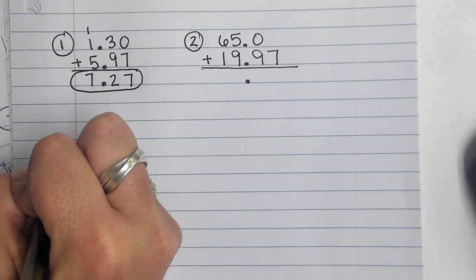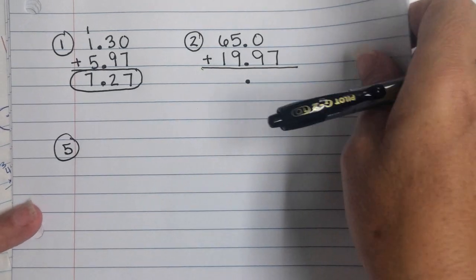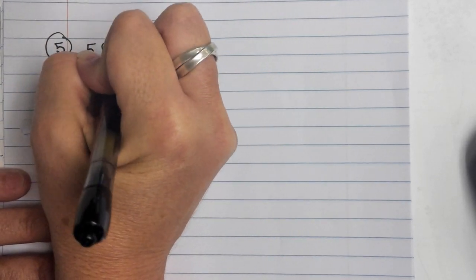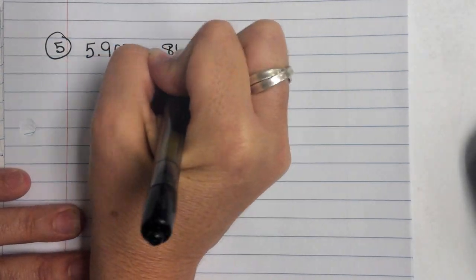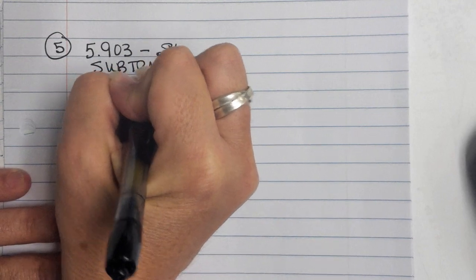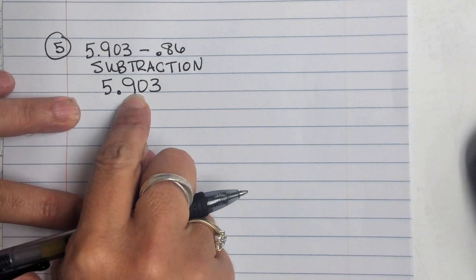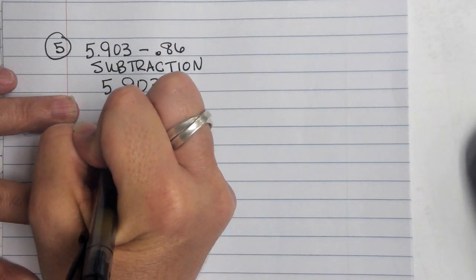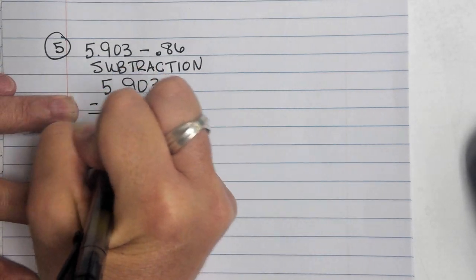Now, talking about number 5, going into the subtraction section. Luckily, subtraction is the same as addition in the idea that we're going to line up the decimals. Please remember this, guys. The problem on the paper is written like this. Whatever is first has to be on top in subtraction. So if that's first, it has to be on top. And then the 0.86 has to be on the bottom.